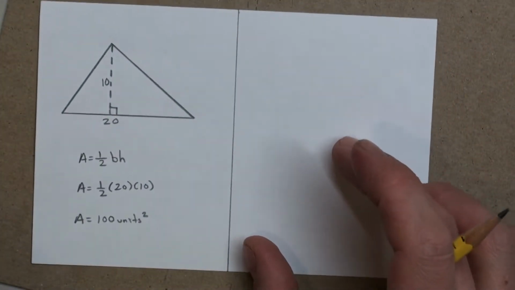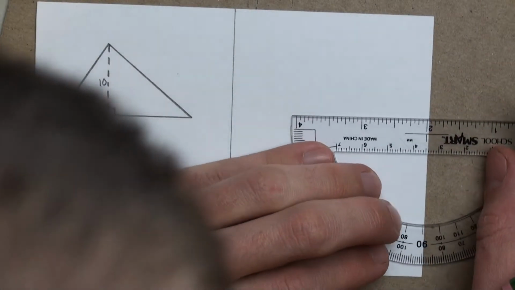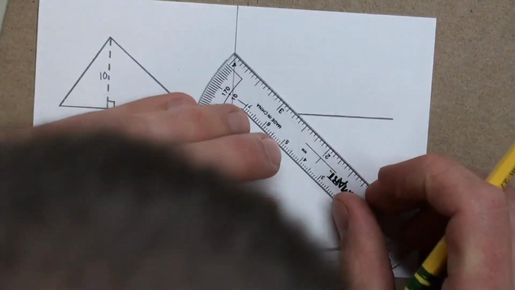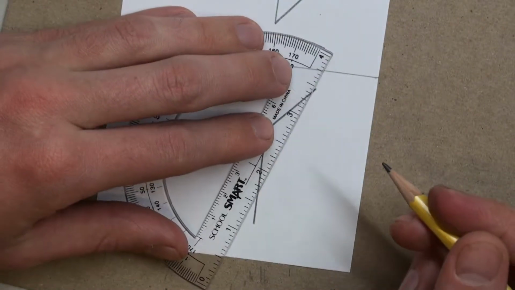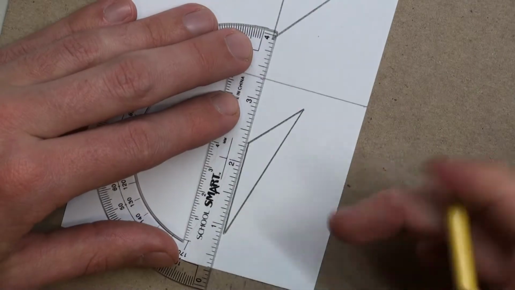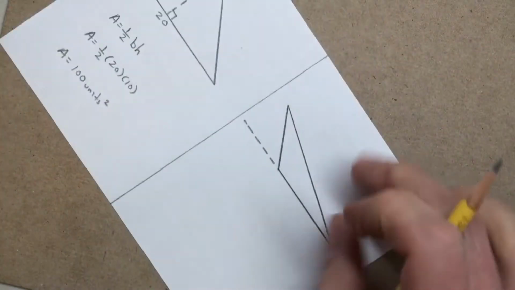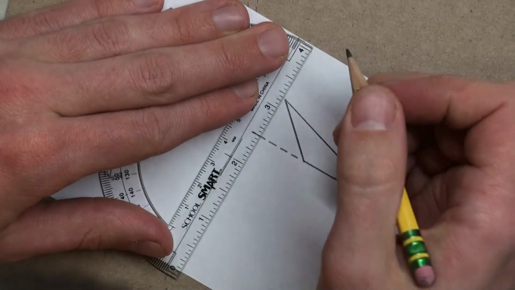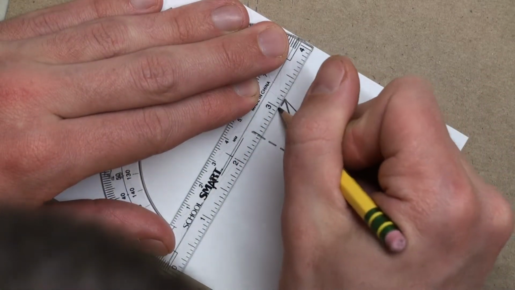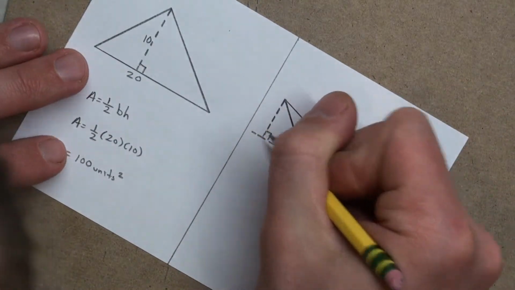Now on the other side, you could have a triangle like this also, which sometimes confuses people. An obtuse triangle. So what happens here is the height is actually this dimension.